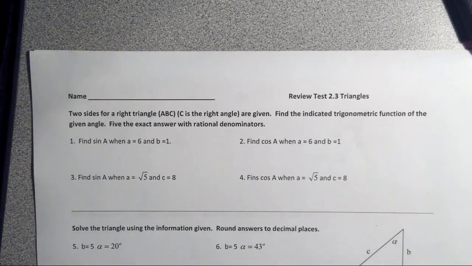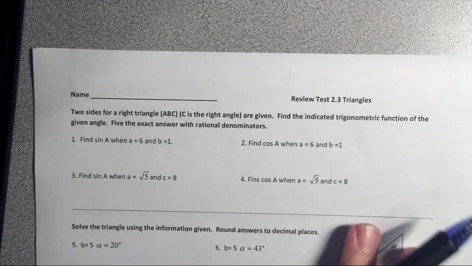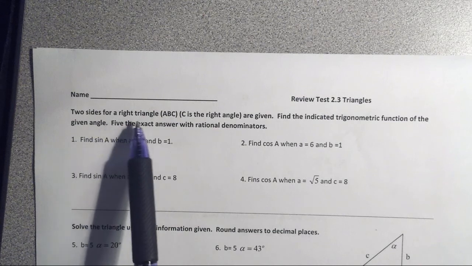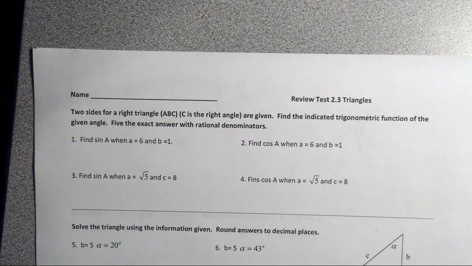All right, this review is to get you ready for test 2-3, which is tomorrow, Friday. The first 4 problems all have the same directions. 2 sides for a right triangle ABC, where C is the right angle, are given. Find the indicated trigonometric functions of the given angle. Find the exact answer with rational denominators.